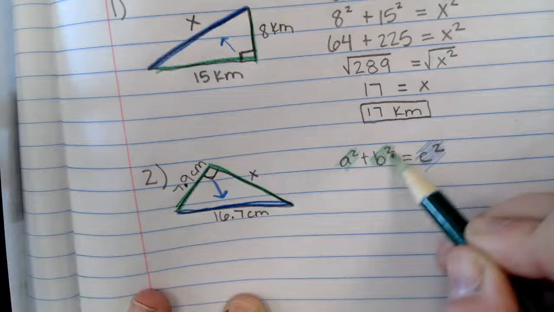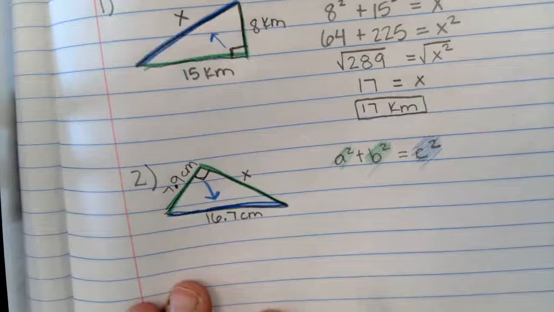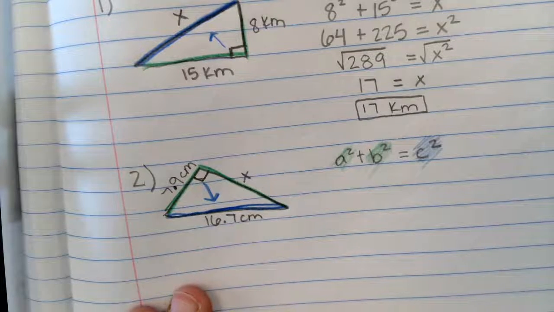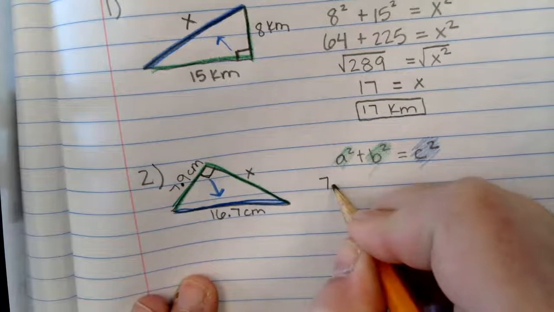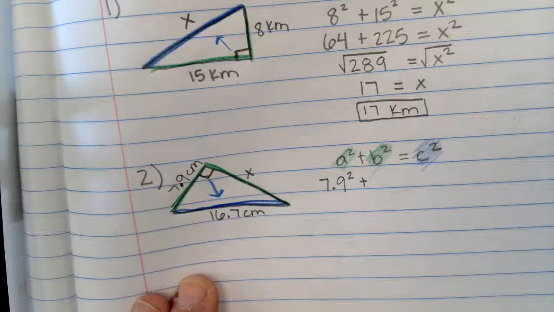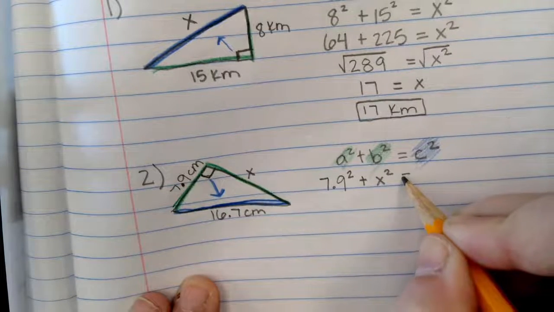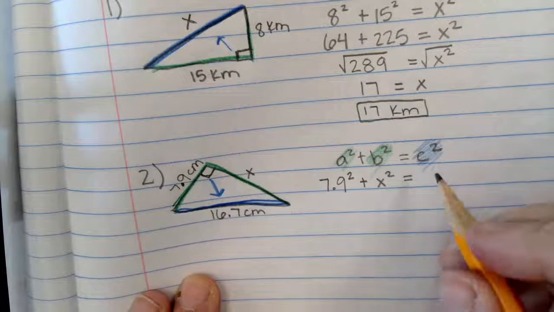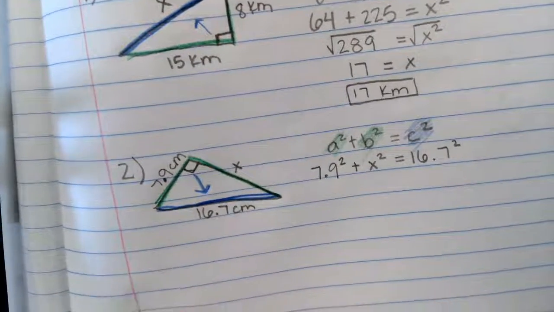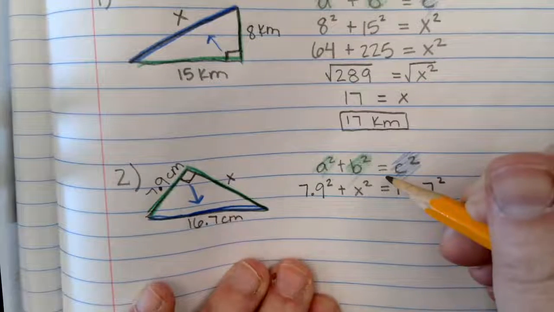So what actual math can I do over here before I start solving? Not quite yet. You're right, we are going to subtract, but before I do that, we're going to do our 7.9 squared. 62.41, or 62 and 41 hundredths, plus x squared equals, and we're going to actually find that ourselves too. 16.7 squared is 278.89.